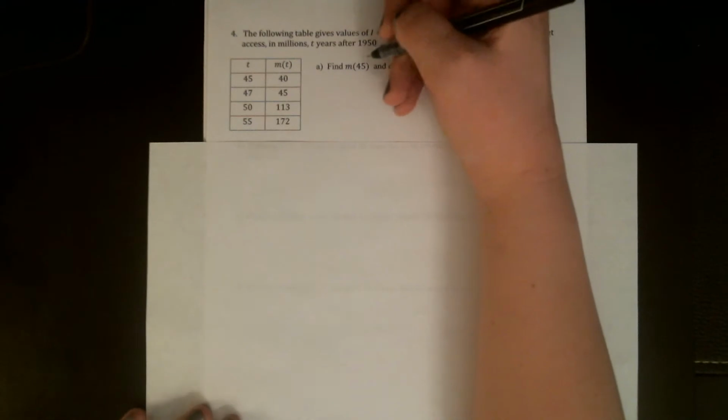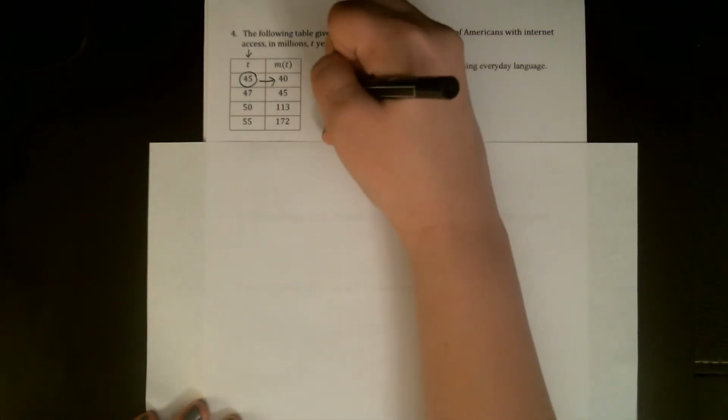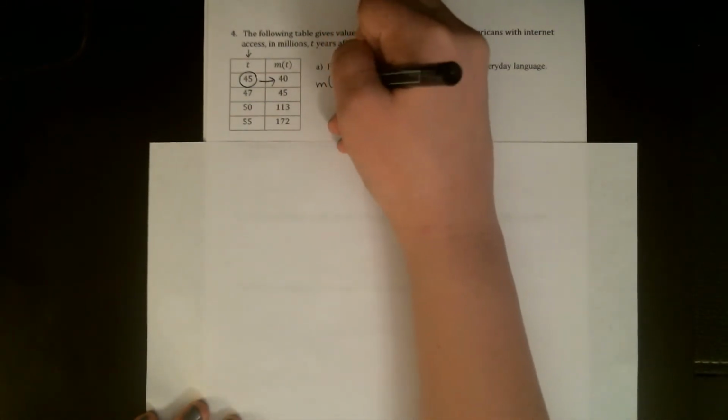First thing we're supposed to do is find the value of m of 45 from the table and then explain what it means using everyday language. Okay, so when I see a statement like m of 45, the 45 is my input. So I want to go to my input column, the first one, and I want to find 45. And then to find the output, I'm just going to look at the corresponding number in the output column, which is 40. So m of 45 is equal to 40.